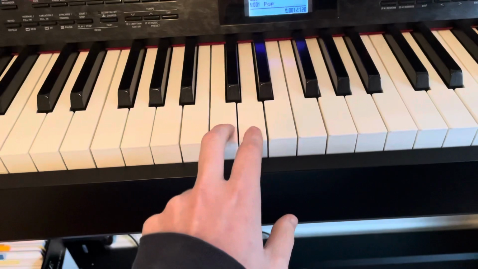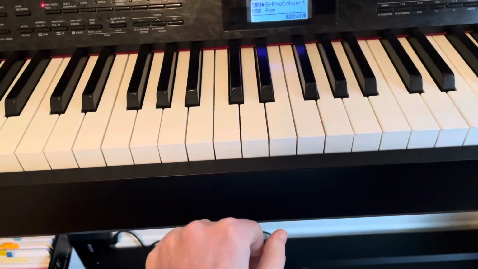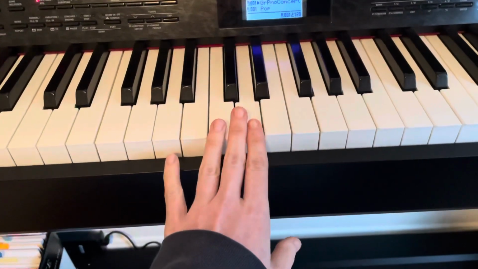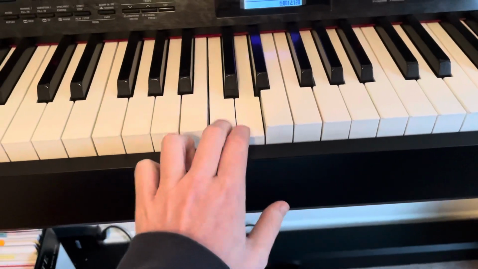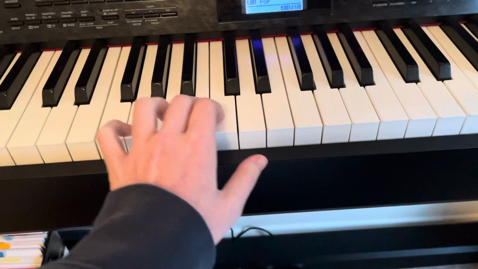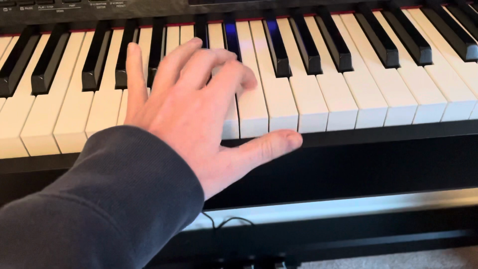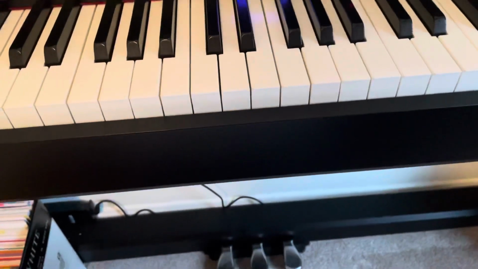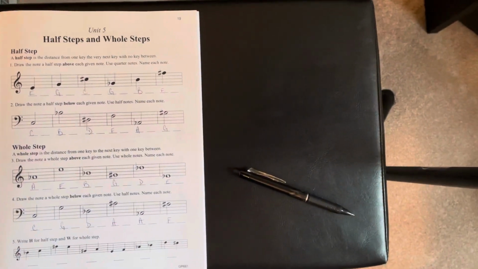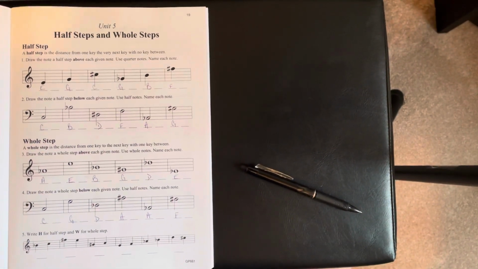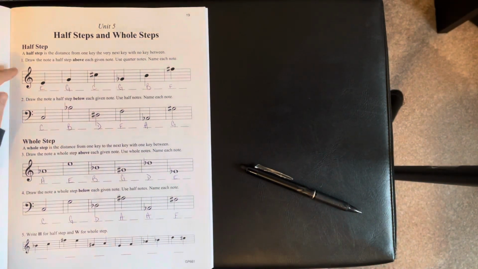This is not a half step because you have a key in between these keys. This is a whole step. So a whole step, you could think of it as a half step plus a half step. So a half and a half equals a whole. So a half step, a half step, a half step, a half step, a half step, a half step, all going up. And some of these are tricky because we want to think that only the sharps or the flats are the half steps, but that's not the case.